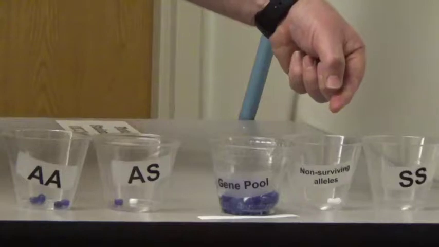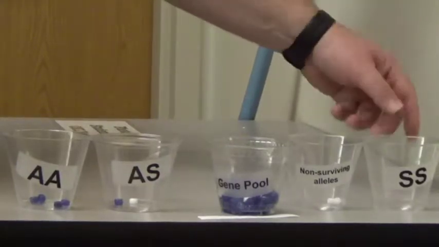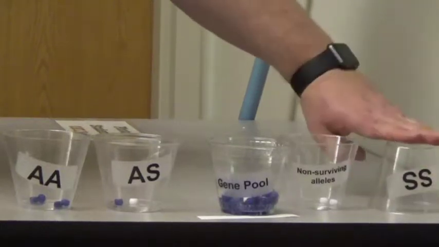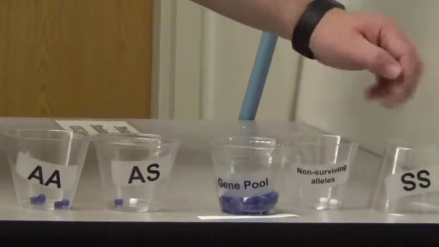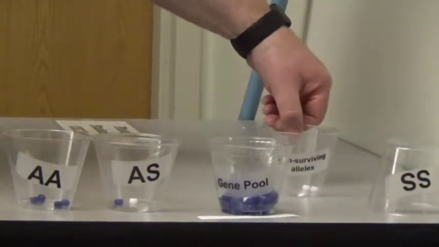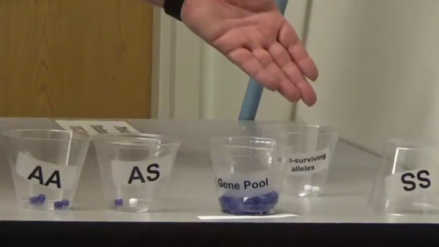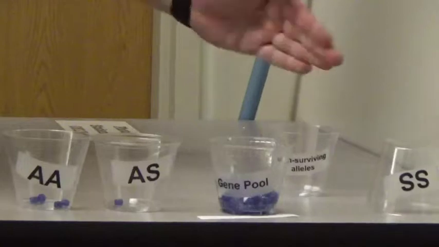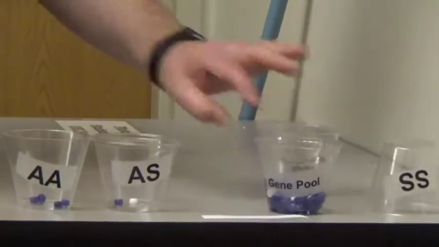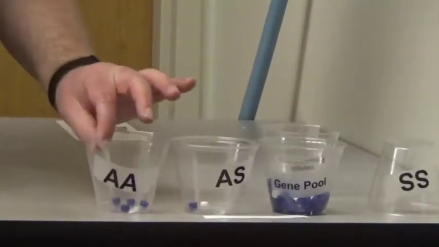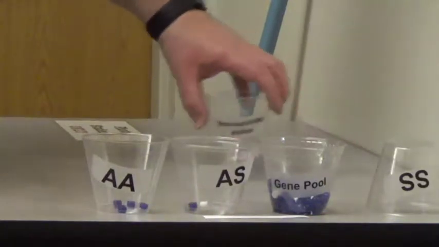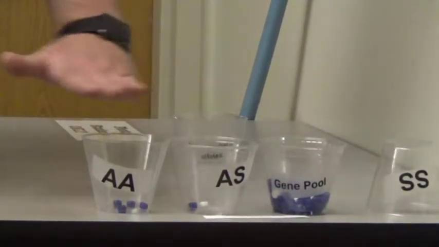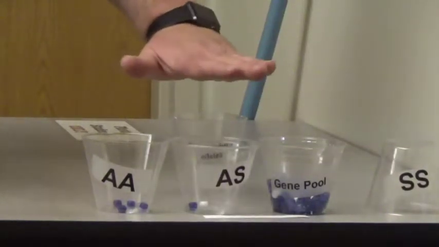So I put those there, which means two things I'm going to do. Number one, I'm going to flip the SS cup because this person never survives, and then I'm going to move these back because they're in the ground. This isn't a possibility because SS die, and they're no longer in the gene pool generation. Anytime I would pick an SS, I would move them back, and the ones that will keep going will be here.